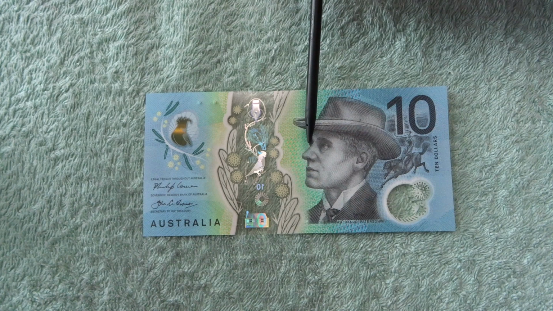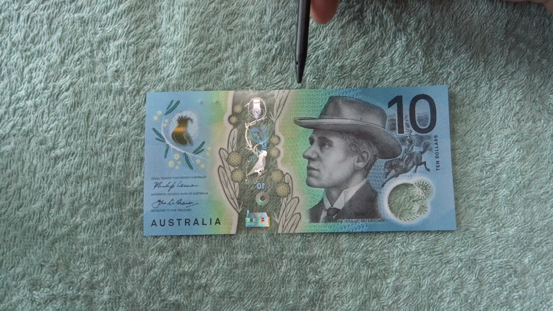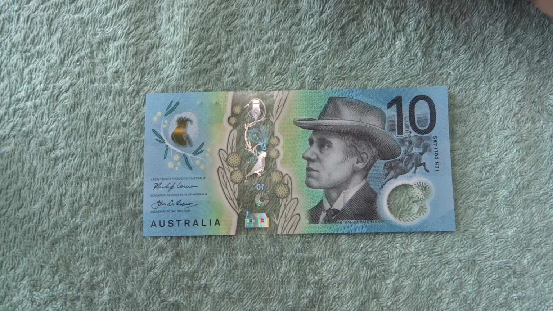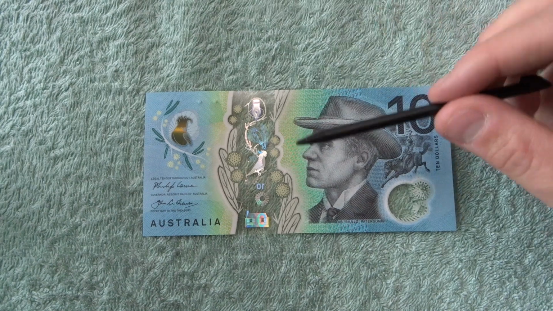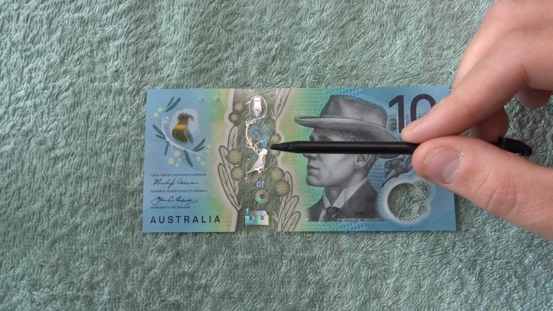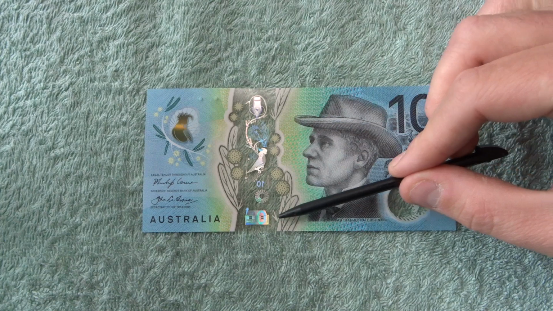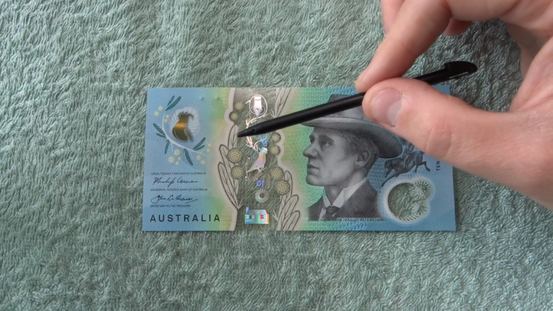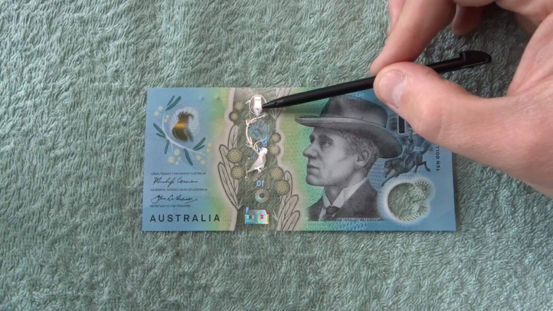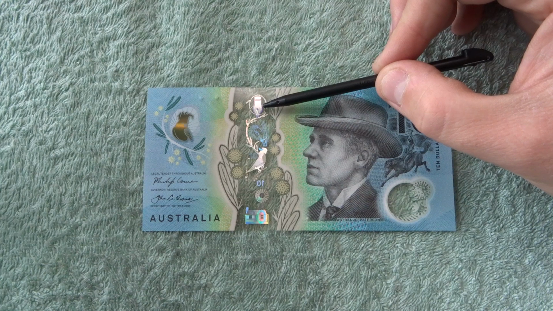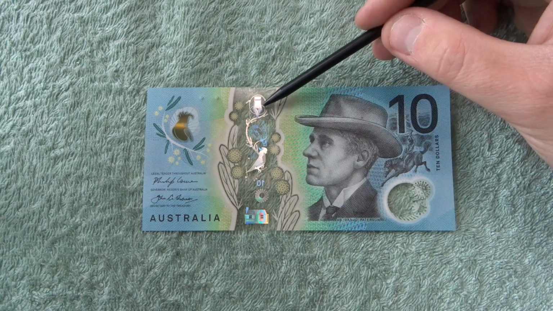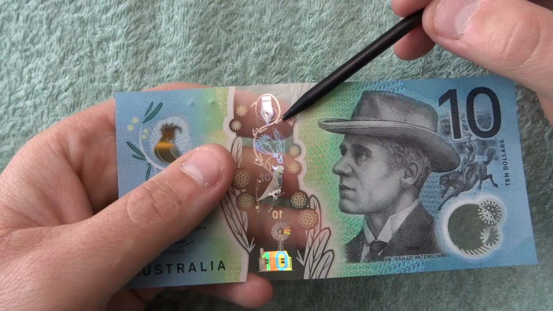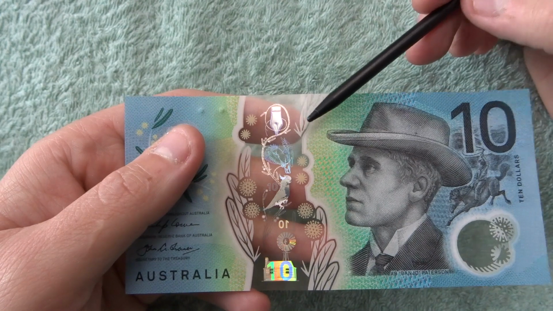This issue of notes came out in 2016, so they've only been around for about 3 years. On the actual security strip here, which looks like feathers going around the outside of it, and at the top we have a pen, which is what Patterson used basically in his era.